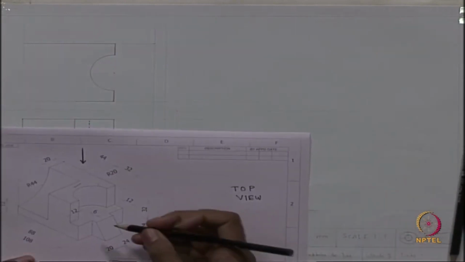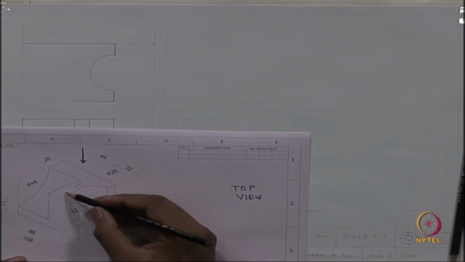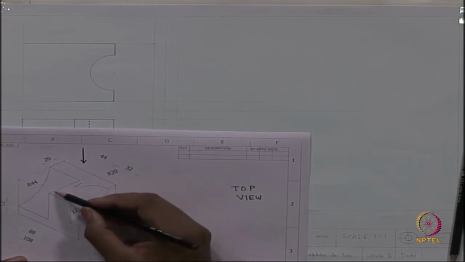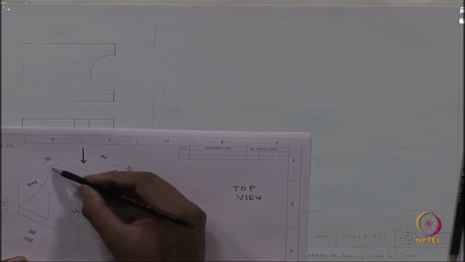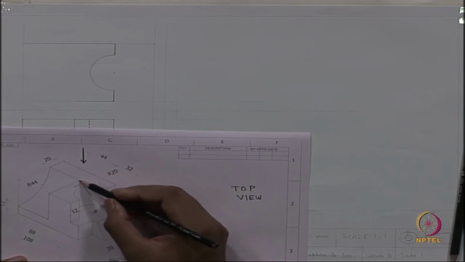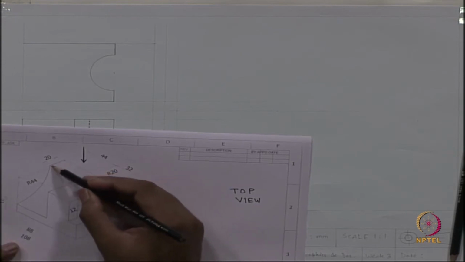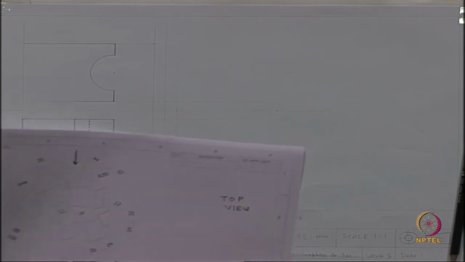rest of the part of the top face is this line and this line. They both have a length of 44. So, from this left corner I have to come here as 20, come down as 20, then 44.